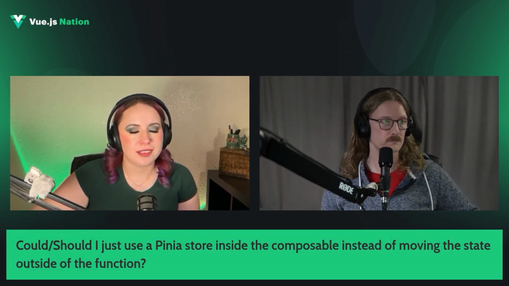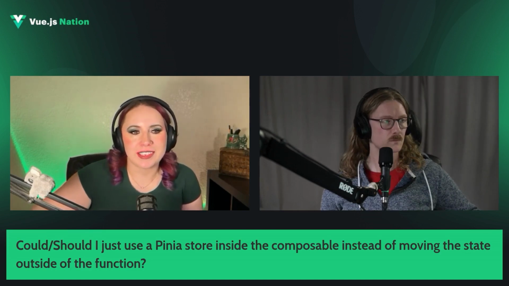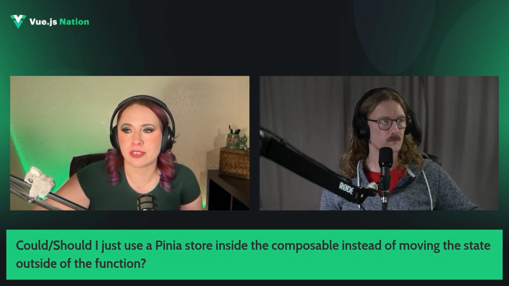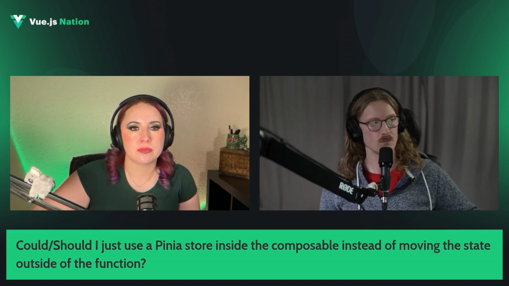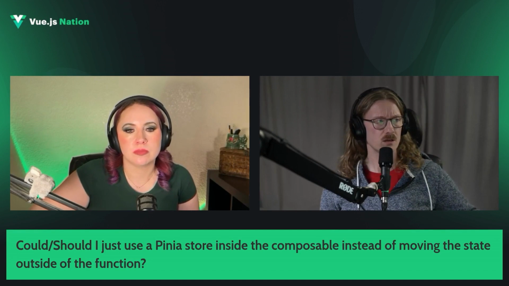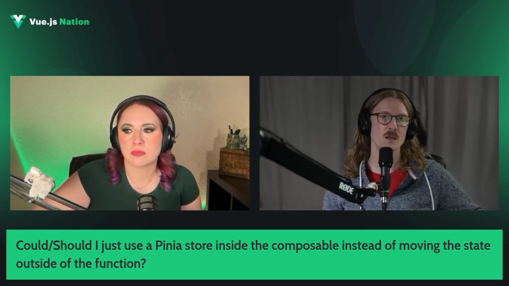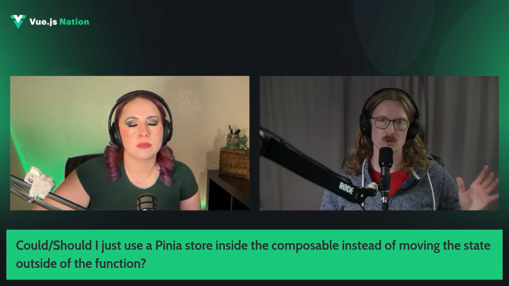And should someone use a Pinia store inside the composable instead of moving the state outside of the function? If I understand the question correctly, then yes, you could. You can just use a Pinia store in your composable, and Pinia manages making sure things are global and all that.